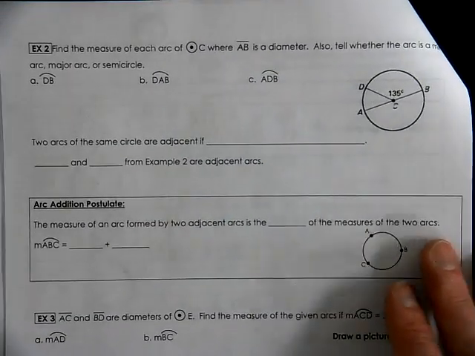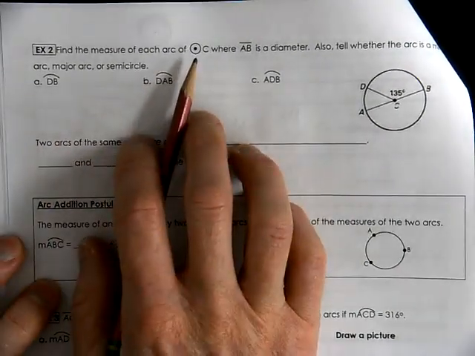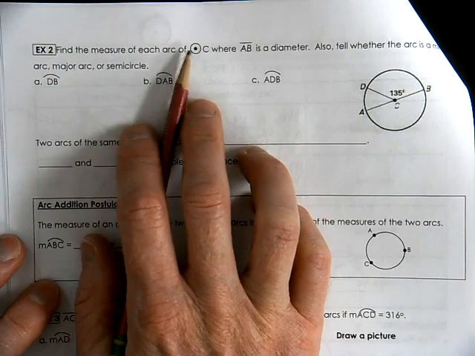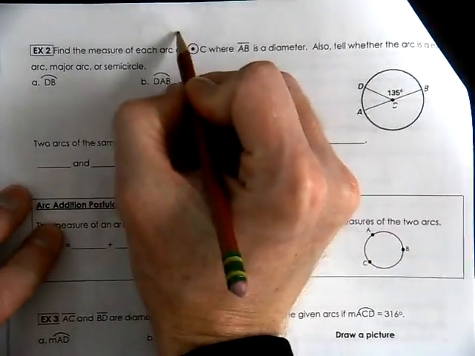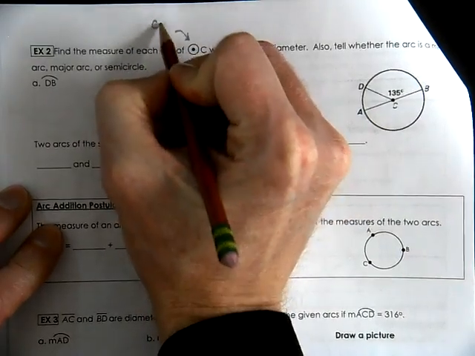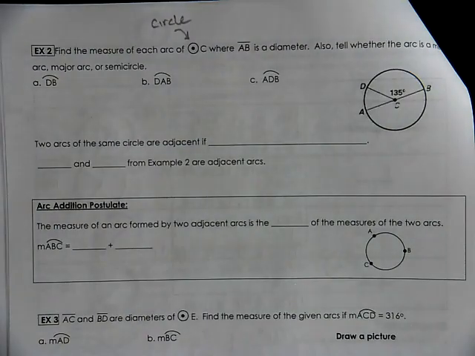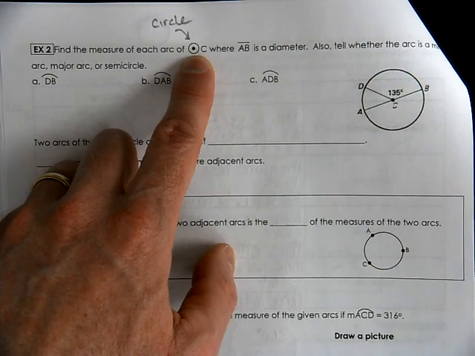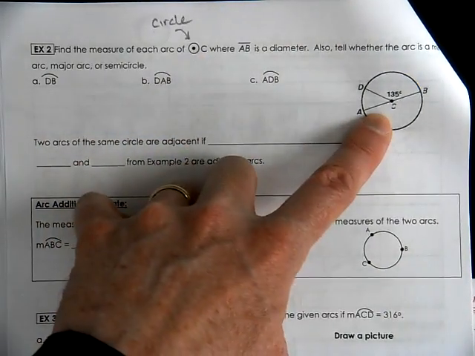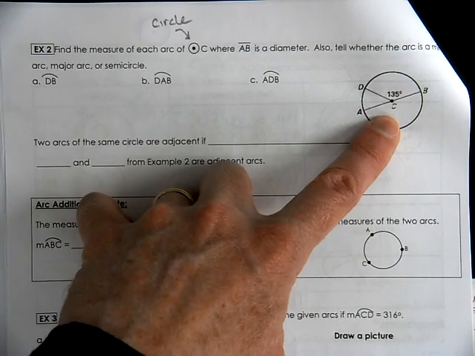So we'll flip. Find the measure of circle C. So notice this circle with a dot in it. This is the word circle. Kind of like we have a triangle symbol and we say triangle ABC. Well, this is circle and we only use 1 letter to name it. We use the center point to name it. Circle C. Pretty common way to name a circle.